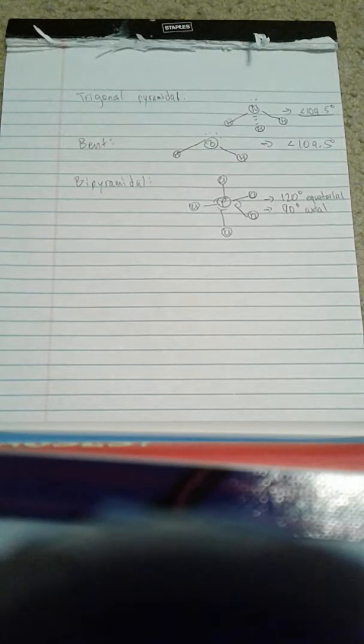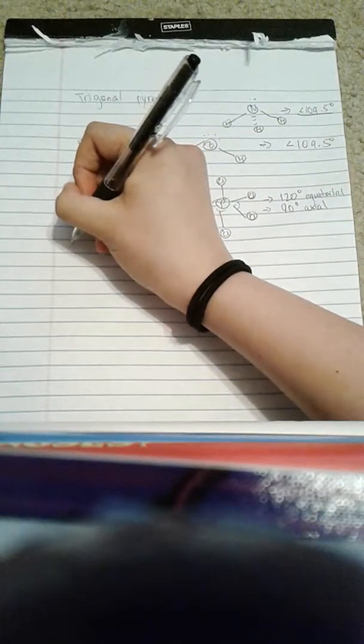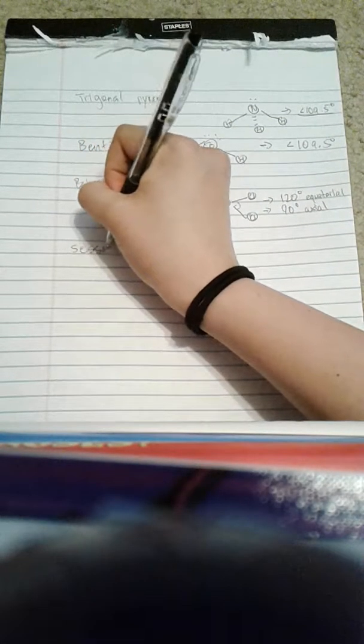Now, similarly, in all the other geometries based on the trigonal bipyramidal structure, the more lone electron pairs we have means that we're going to reduce the angles. So if we had, for instance, a seesaw, we're going to have something that looks like this.